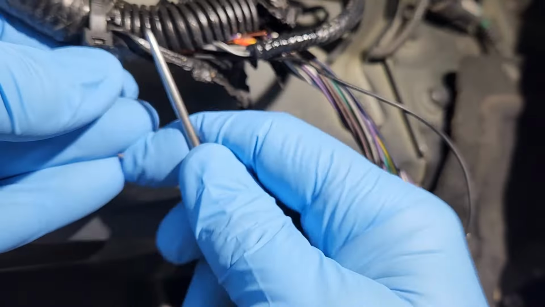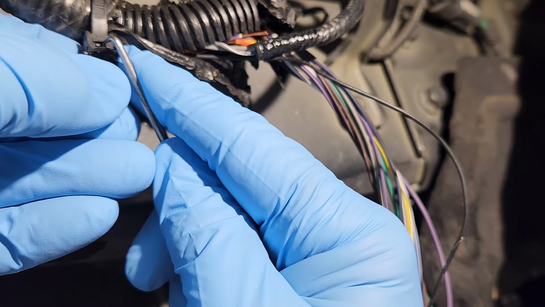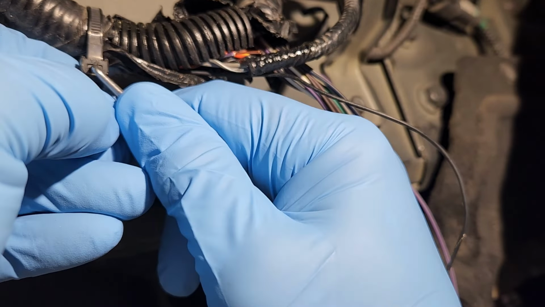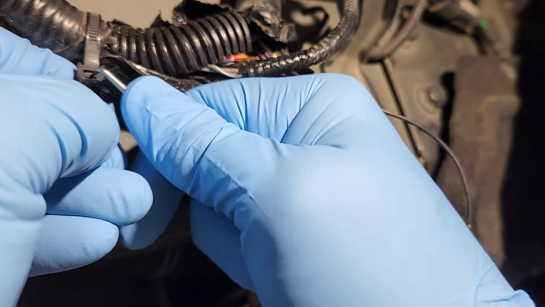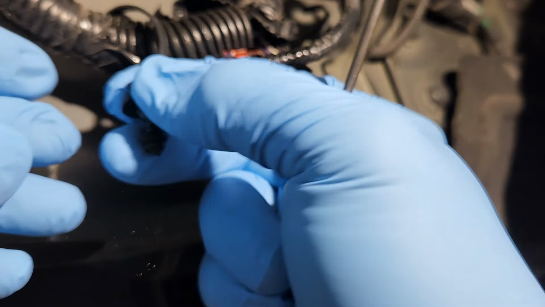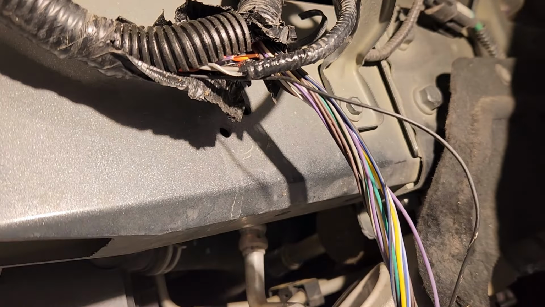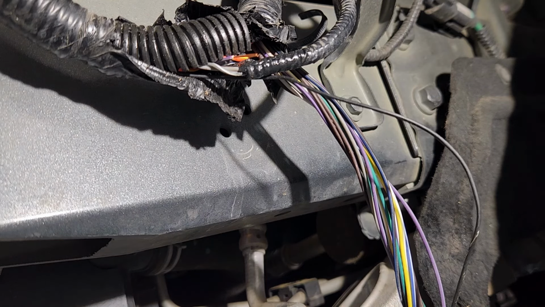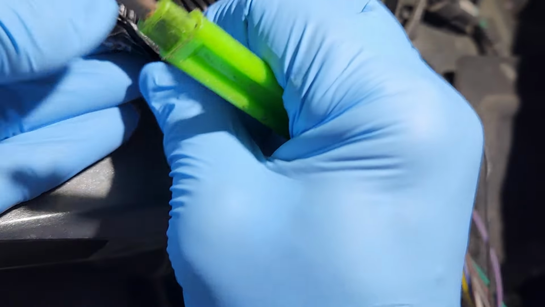Sometimes it's a little easier said than done. There we go. Now we got that out. Now I can go further back up in this harness, hopefully.